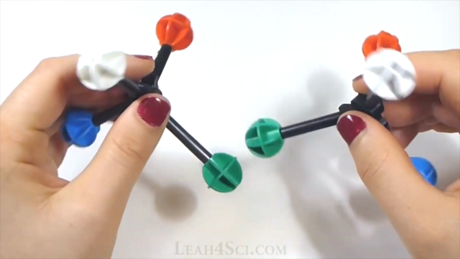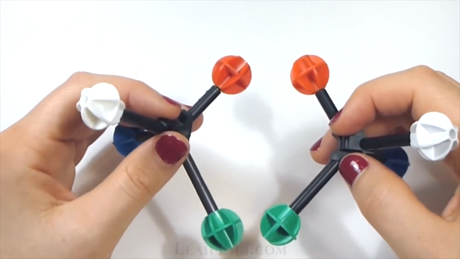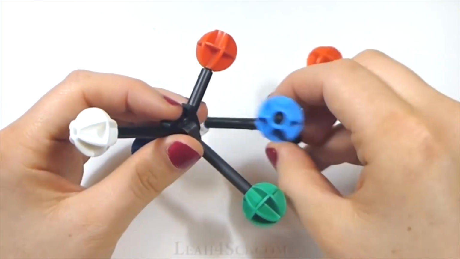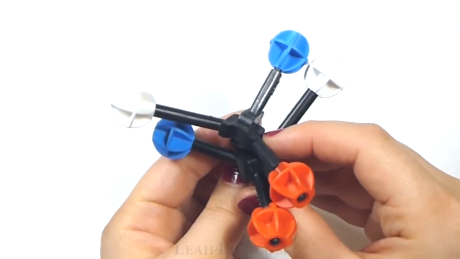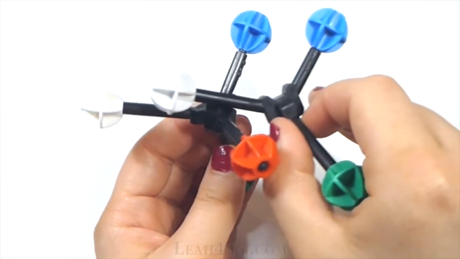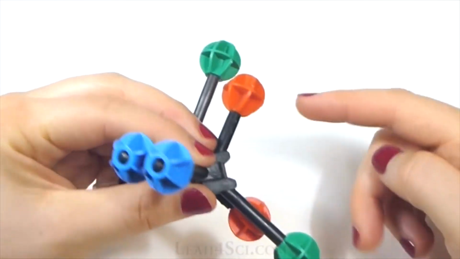But now if I try to superimpose them, let's see what happens. To place one on top of the other, I need these substituents to line up. So let's flip it and line up the red and the green. But look at what happened. The blue and white do not line up. If I try to switch it so the blue and white are lined up, then look what happened to the red and green. They don't match.